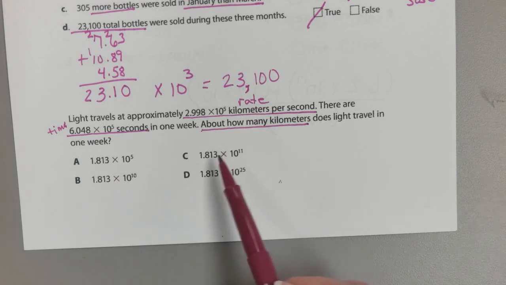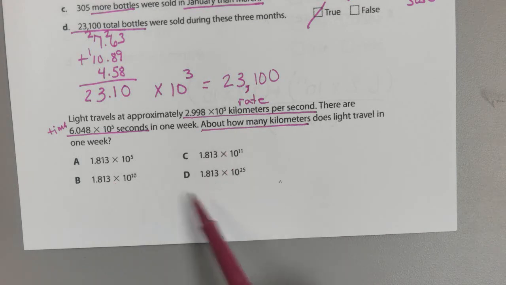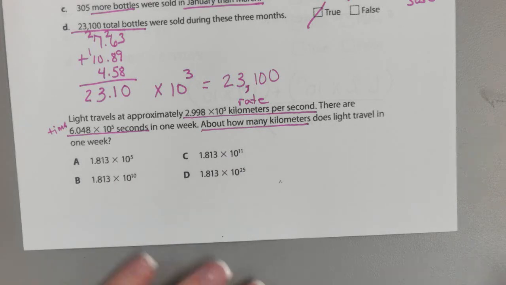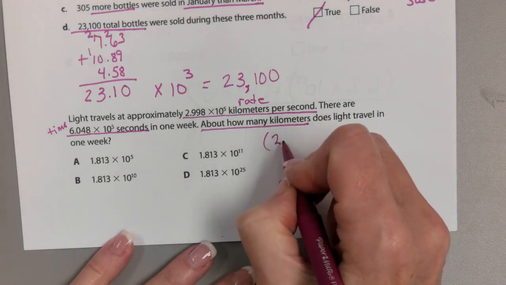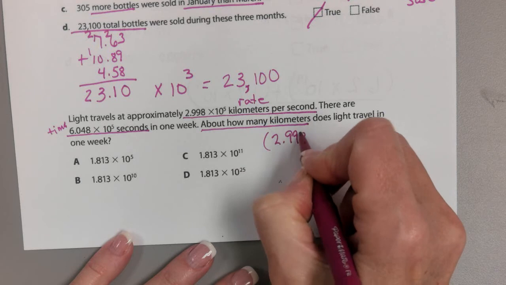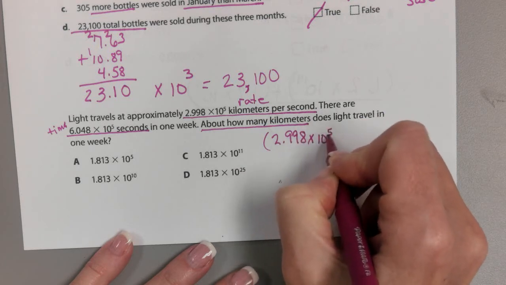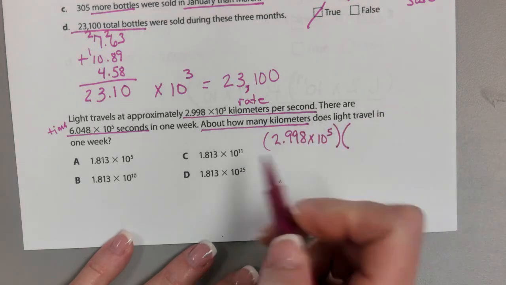Well, obviously we're going to get 1.813 as part of our final answer, but we've got to do a little more work than that. We're really multiplying 2.998 times 10 to the 5th, because that's our rate.